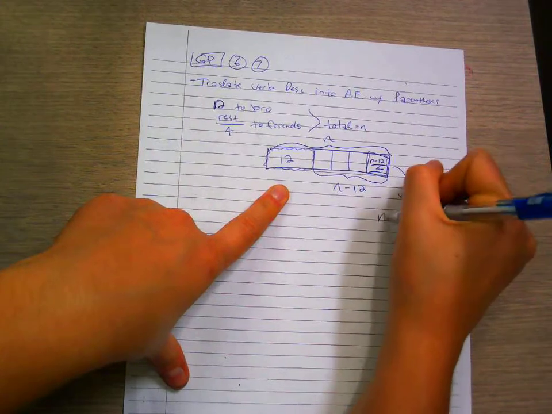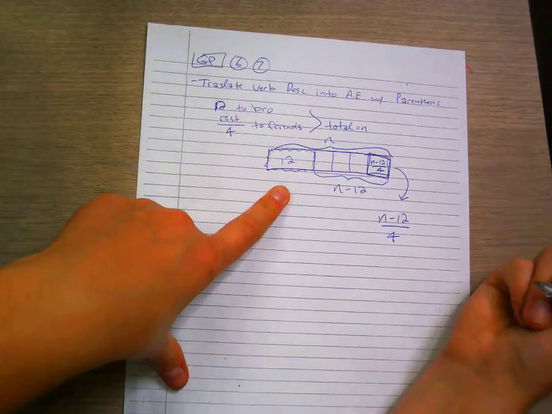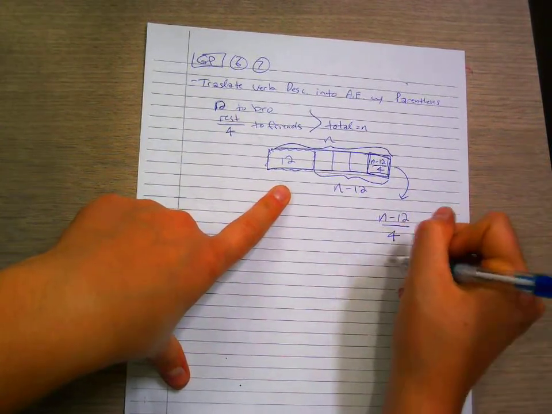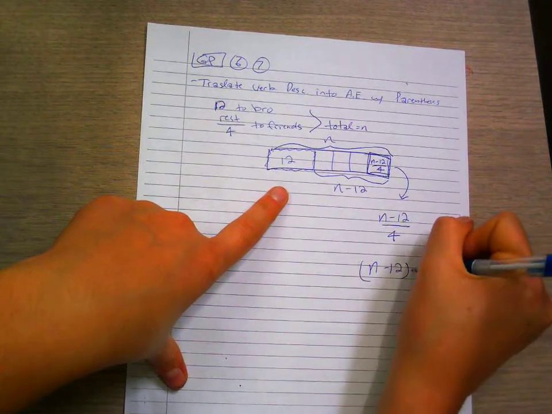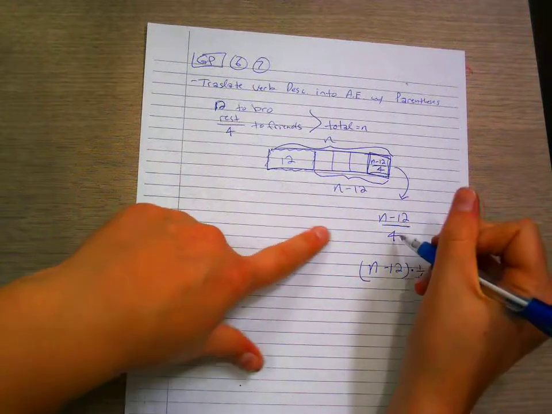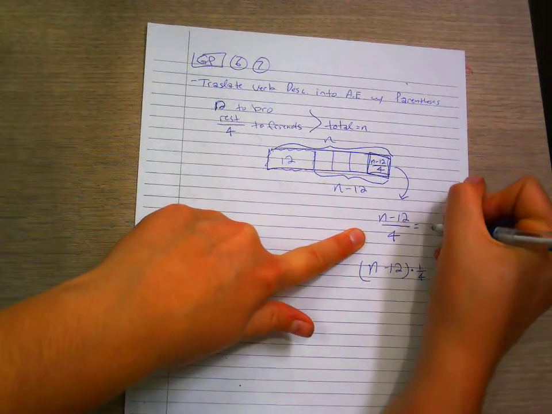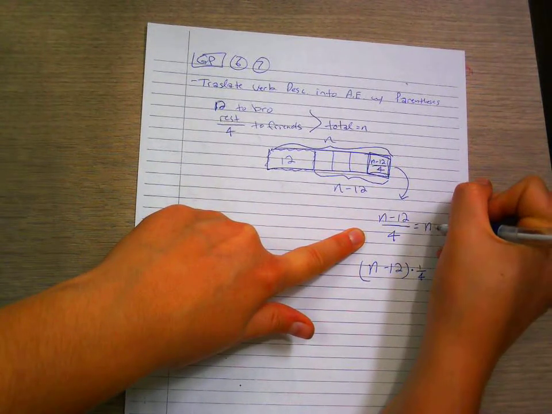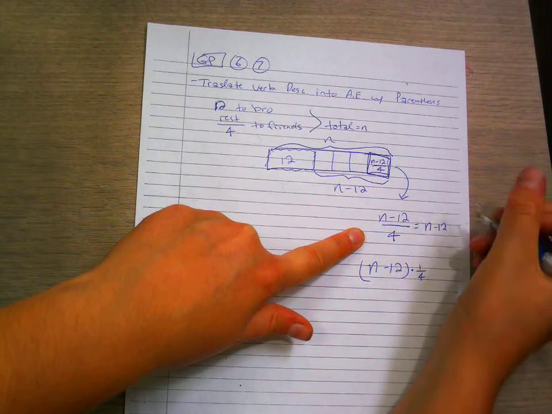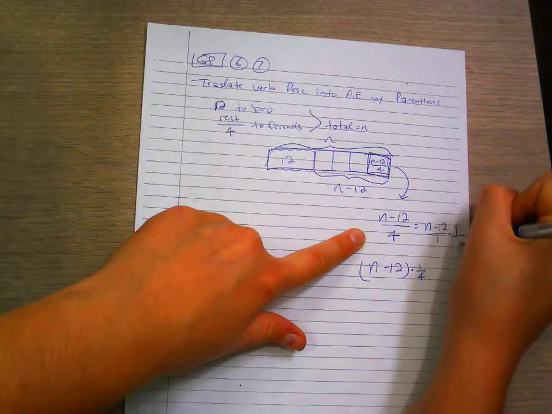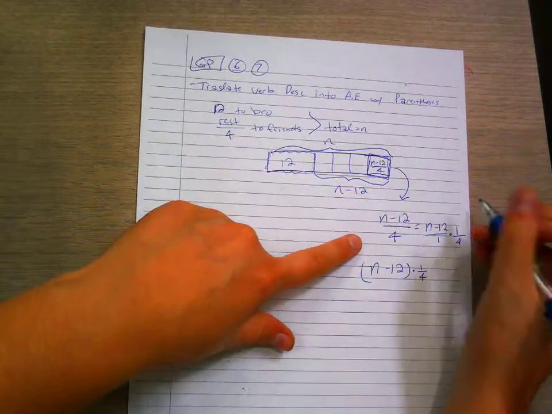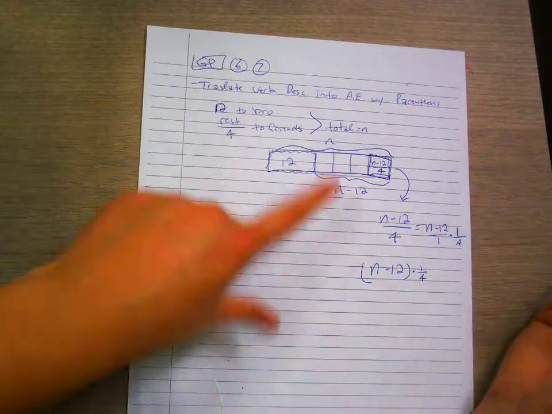If we take n minus 12 divided by 4 and we want to simplify it, we could say n minus 12 in parentheses times 1/4. Because this is like multiplying n minus 12 over 1 times 1 over 4. We just separate those out. So then we can write it like this.